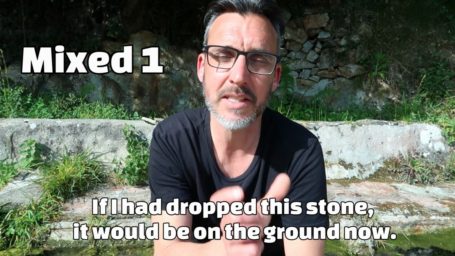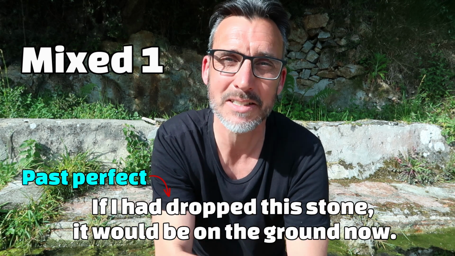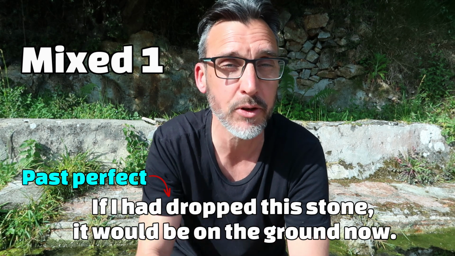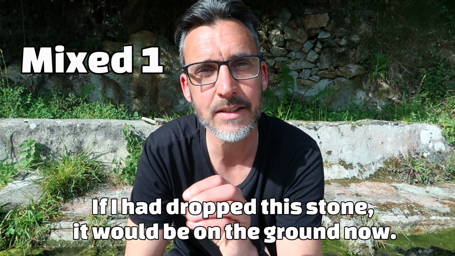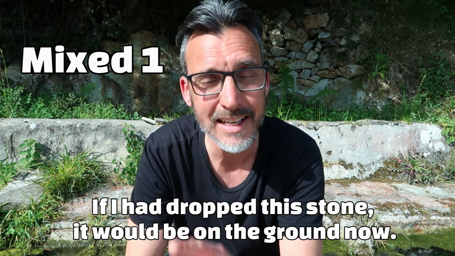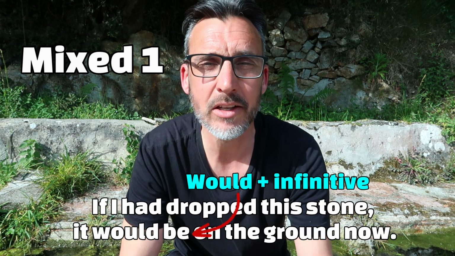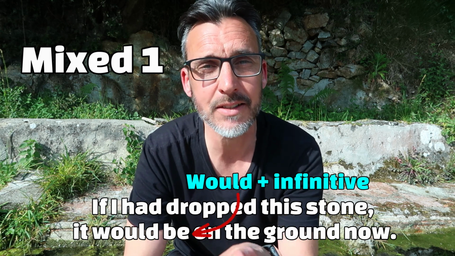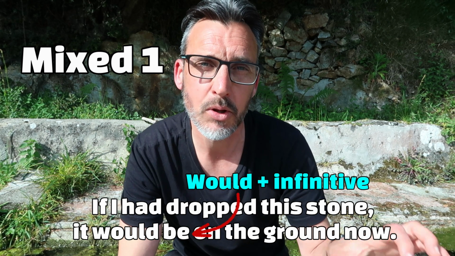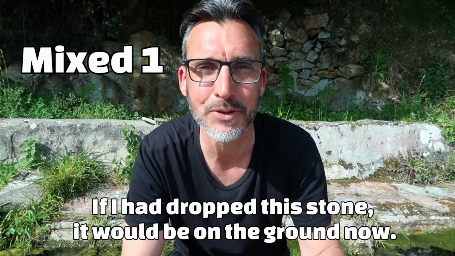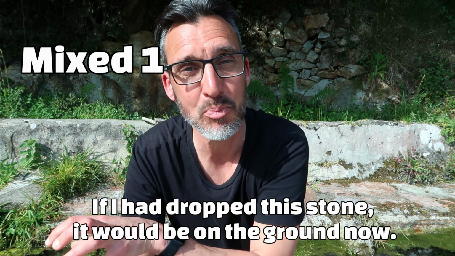So the first part of this sentence is a past action which didn't happen, so like the third conditional. But the second clause, the main clause, is using the same structure as the second conditional, right? So it would be on the ground now. That's because that's the consequence in the present.